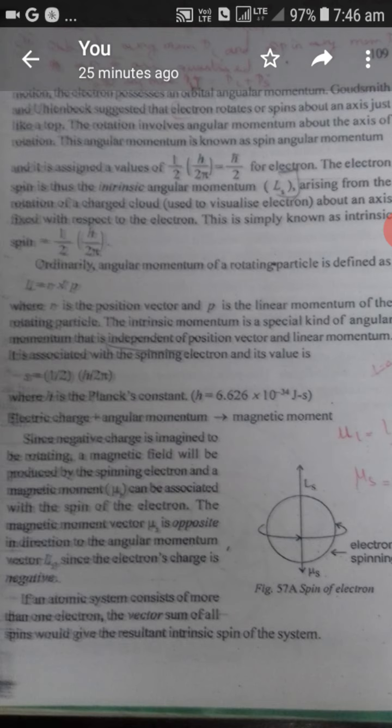But we know the orbital angular momentum, capital L, is equal to r cross p, where r is the position vector and p is the linear momentum. But this intrinsic spin does not depend on r, the position vector, or on the momentum. It depends only on h cross, that is, h by 2 pi.